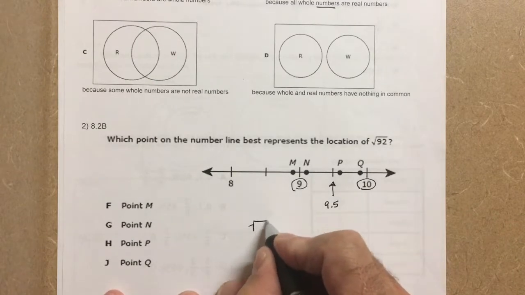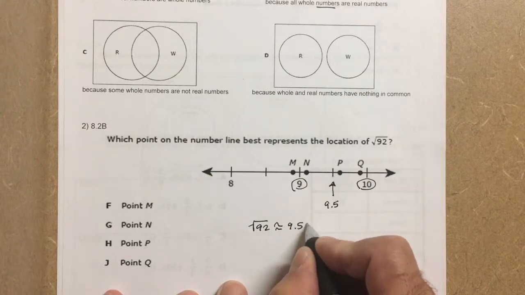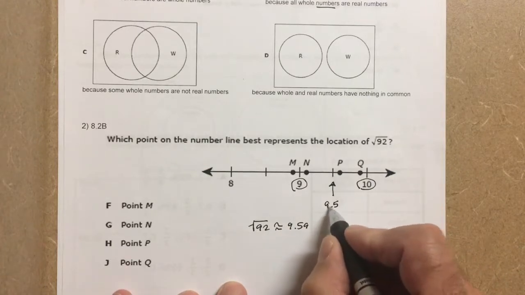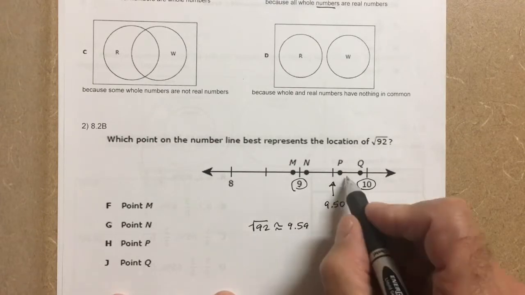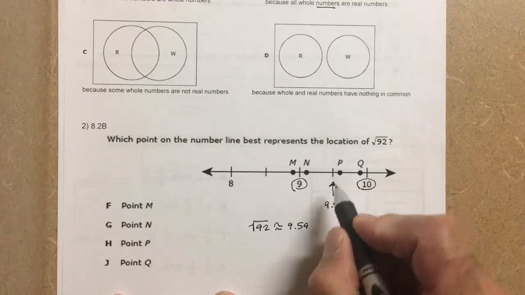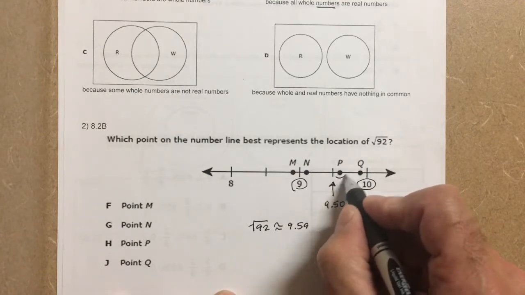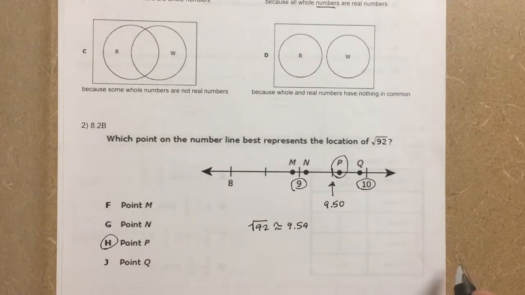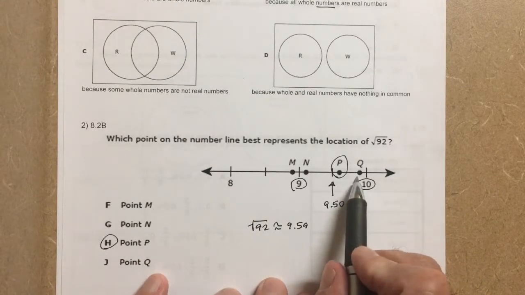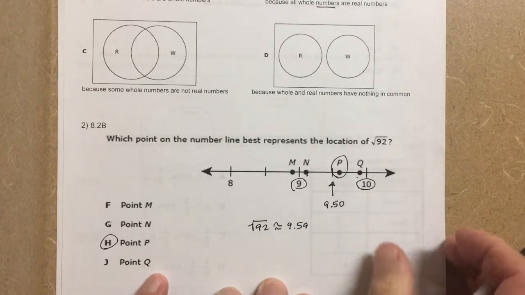The square root of 92 is approximately 9.59. Well, this would be 9.50. So it's barely above half between 9 and 10. 9.50 versus 9.59. So the correct answer was H. Q is too large, N was too small. Too close to 9.